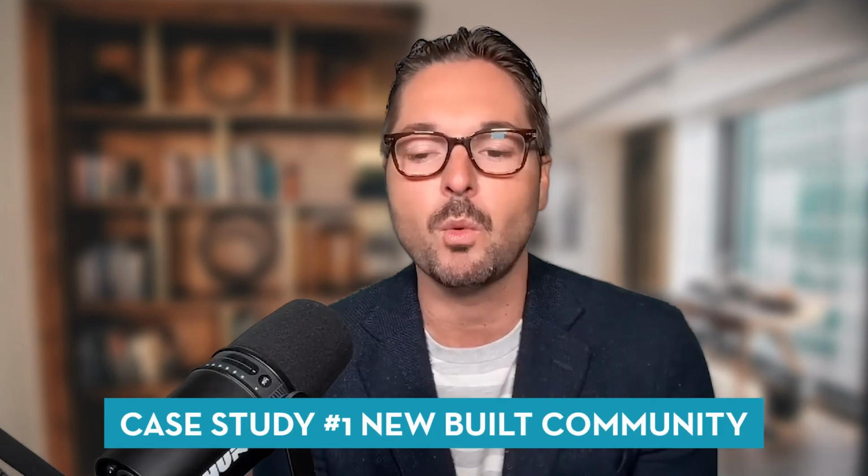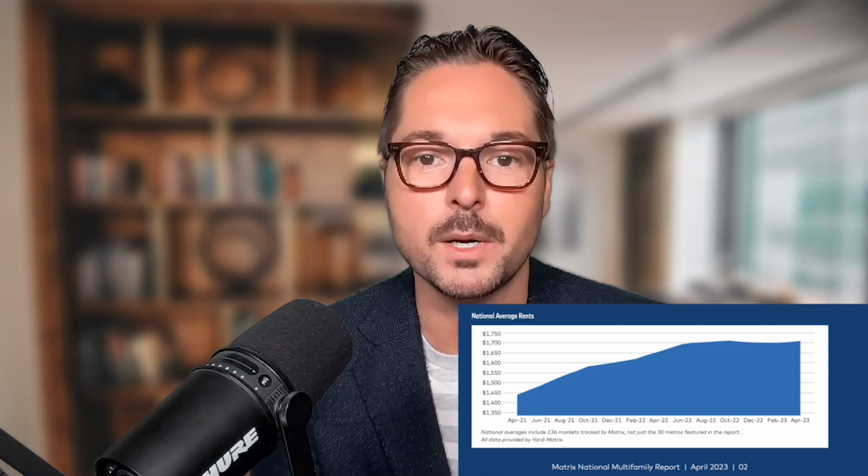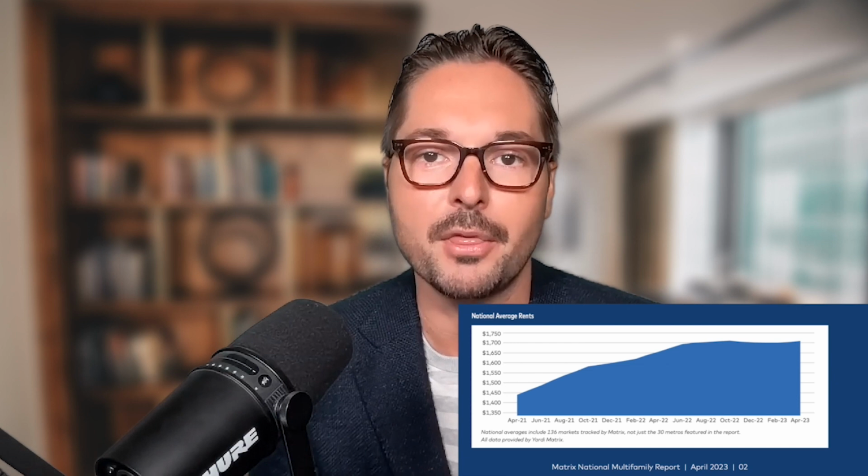So case study number one, you buy the brand new community built in 2023, you're going to pay top dollar. And if there's nothing you can do to add value or additional revenue streams, then you're subject to what the market dictates in terms of rent. And by the way, here's the market rents according to Yardi Matrix in the United States as of April 2023. They're hovering around $1,700 per month right now.